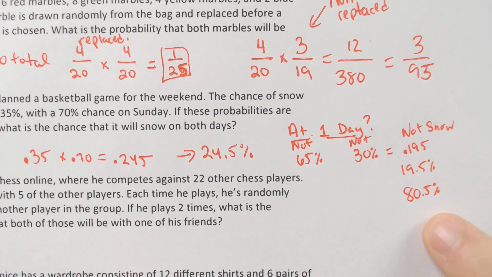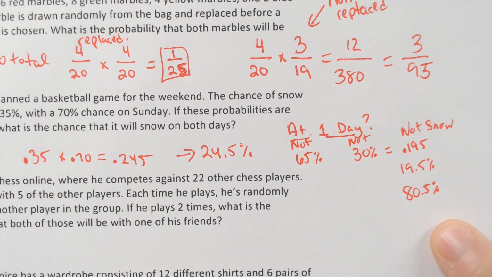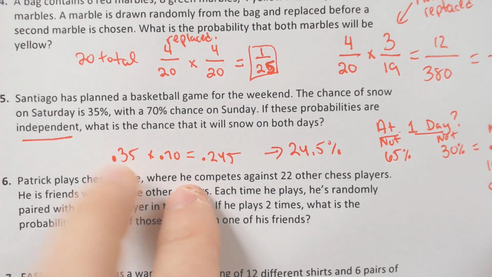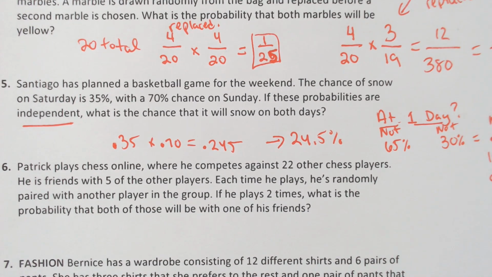So that's a slightly different question, but it still follows the same mentality. So for at least one of the days you would find the not, and then you would subtract from 100, versus just snowing both days where we just multiplied the actual percentages that they had. All right, we got one more for you.